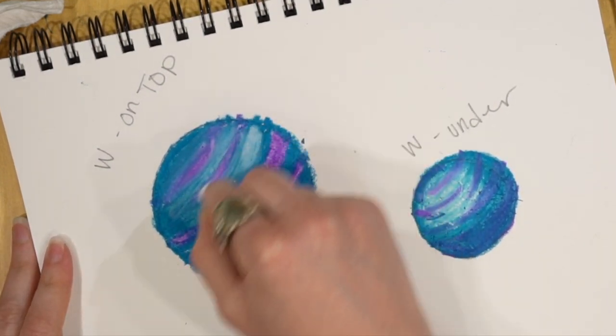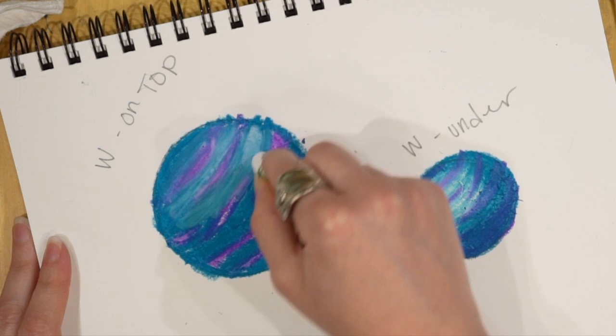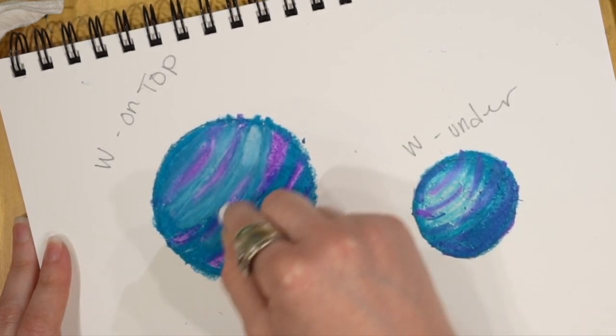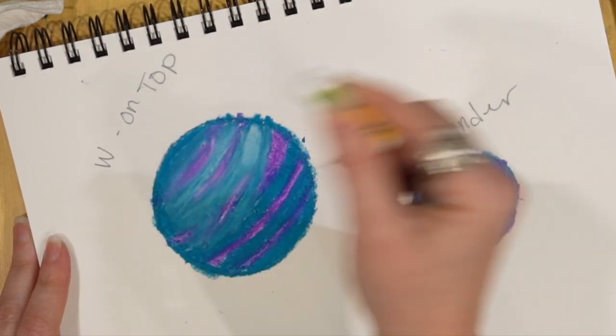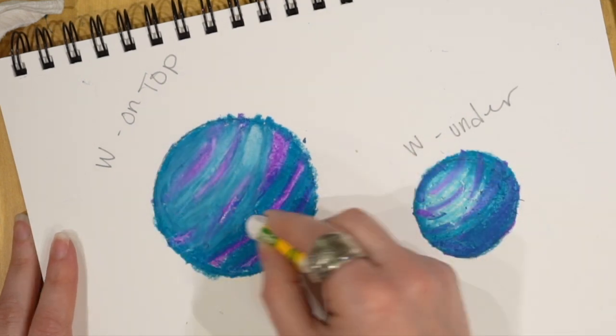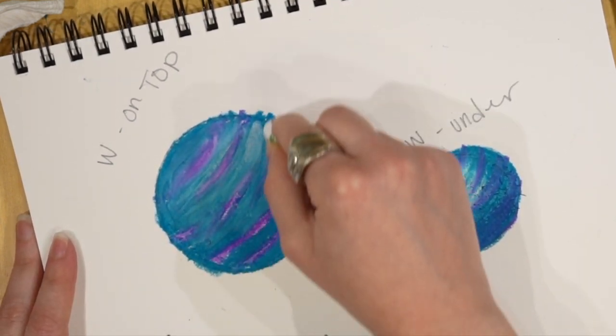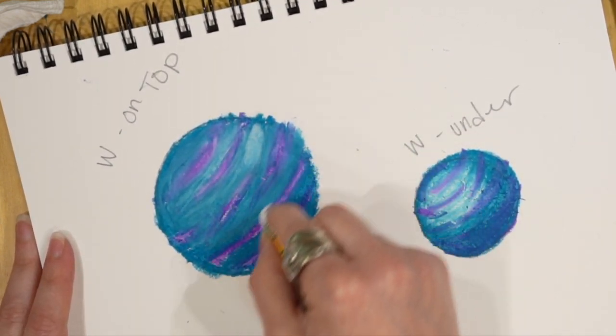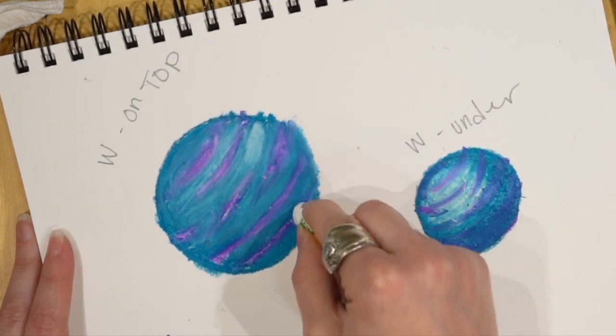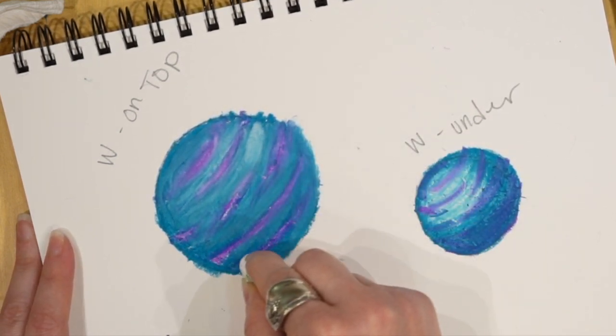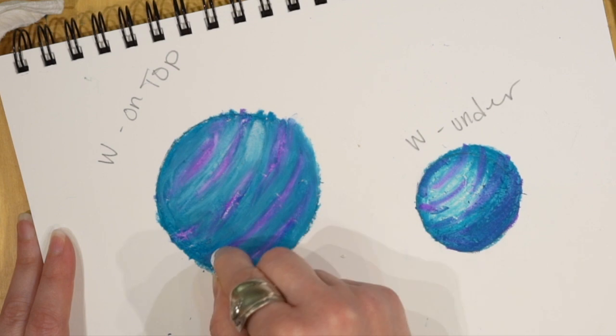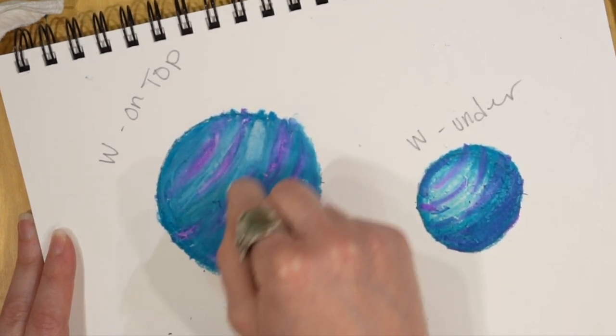Okay, basically, wherever you put the oil pastel, because we are painting, it's going to shine through the paint.